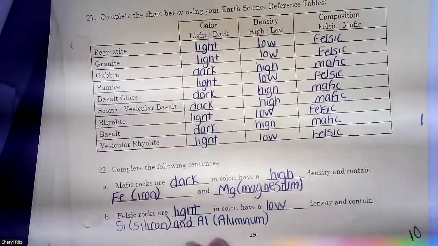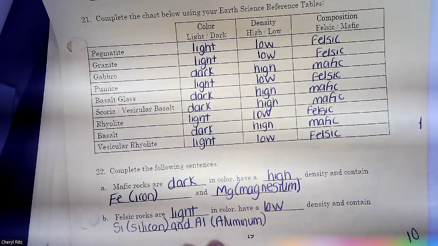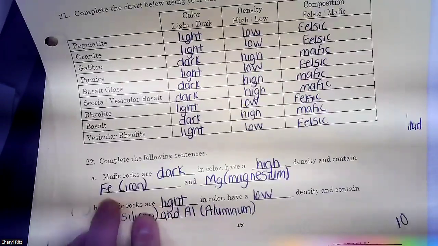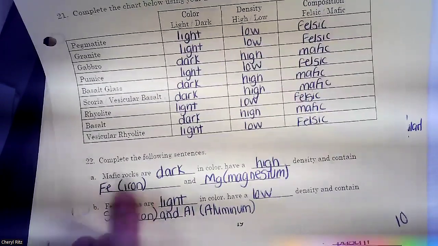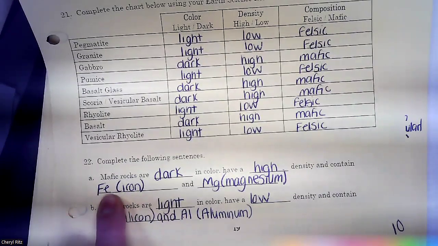And then just to wrap it up, mafic rocks are dark in color, have a high density, contain iron, and you could have put iron or Fe. Either one works for me. Actually, question: do you know where to find what Fe means?